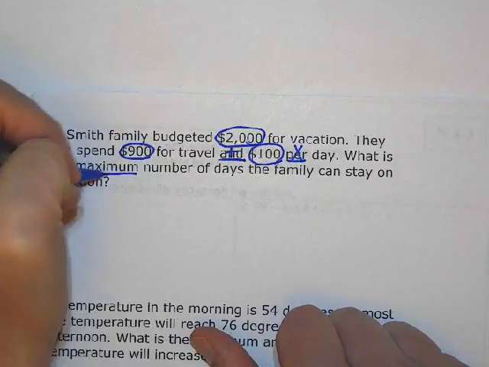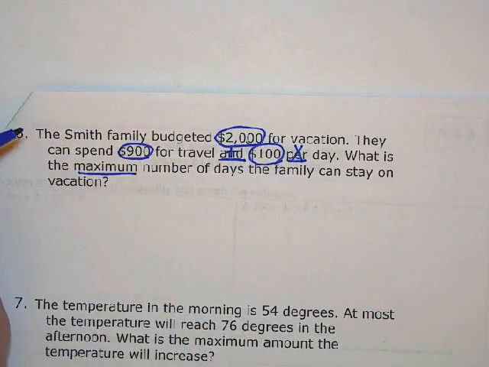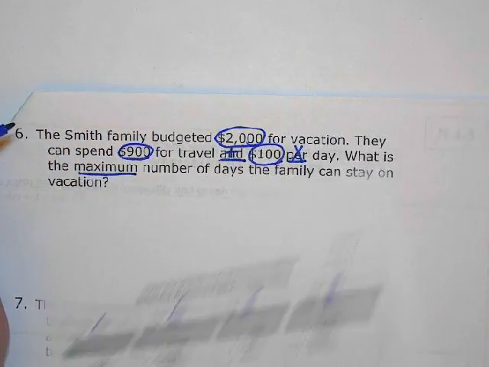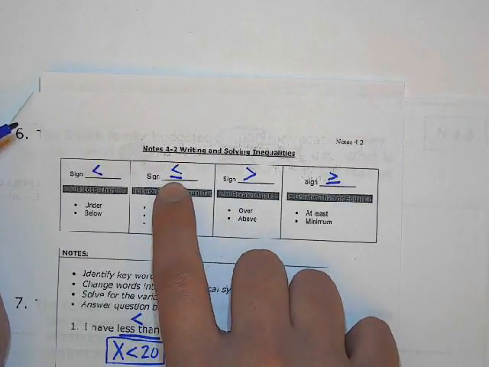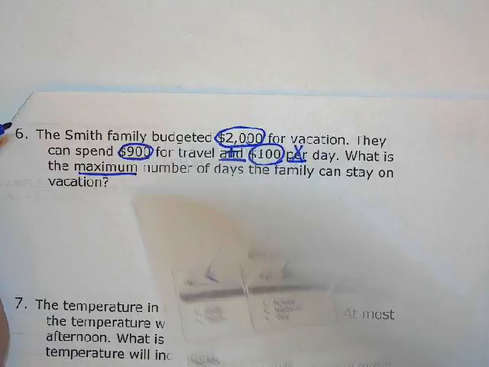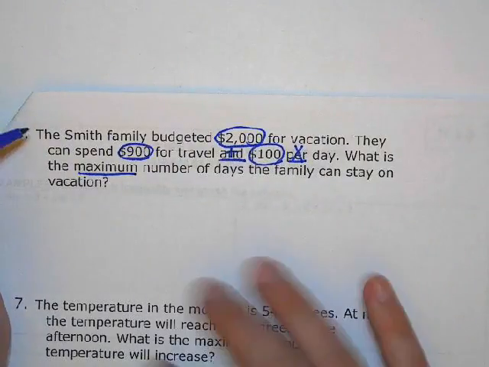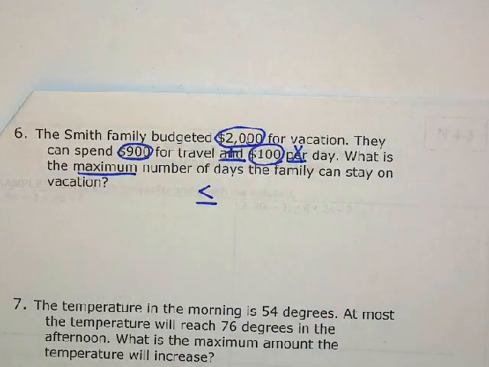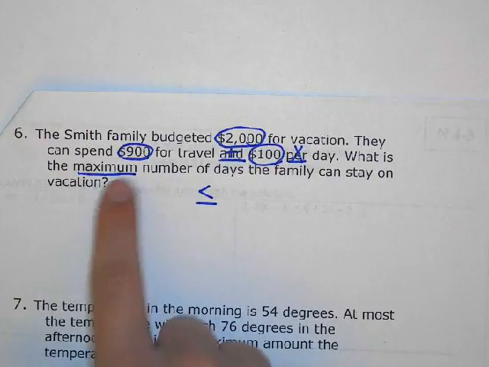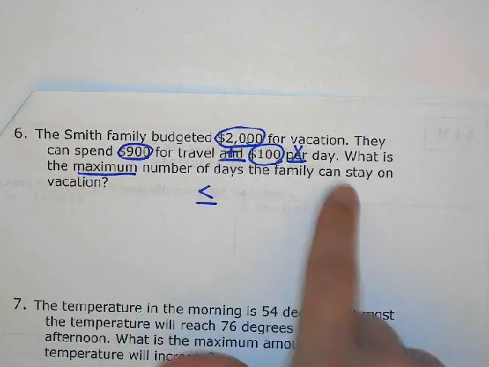Max. Maximum. Right. And if you look, maximum stands for this symbol right here. Okay? So I've got this symbol. Write that symbol. Now you guys are writing on the back. The equation is going to go over here. The total is going to go over here.